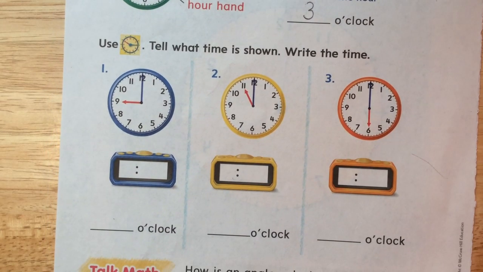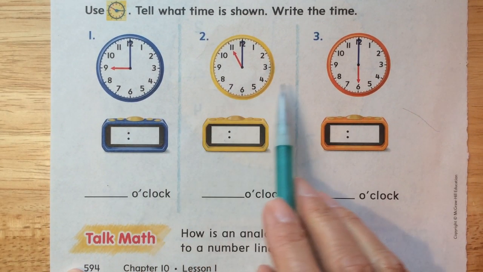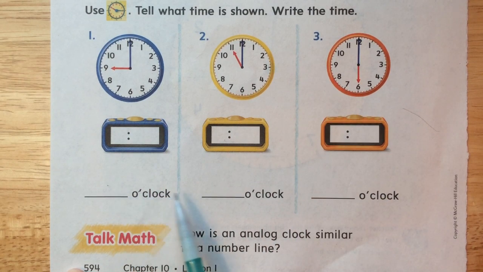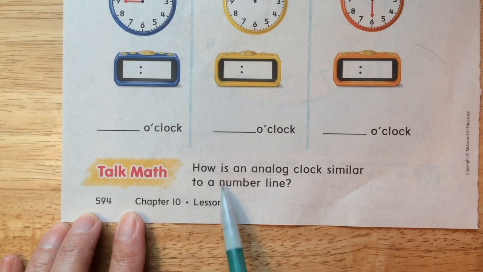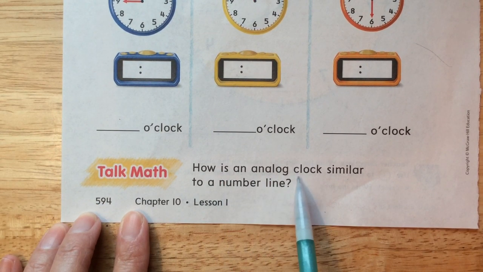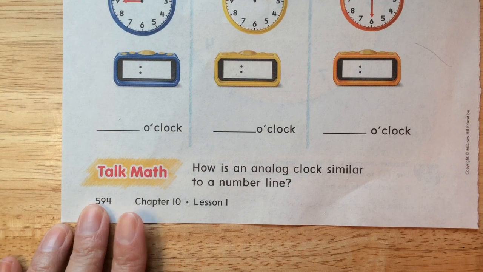Now your assignment is very easy. All you need to do is fill in the time on each of these clocks, write it again right below, and think about this talk math question. How is an analog clock similar to a number line? I want you to talk to someone in your family and tell them your answer to that talk math question.